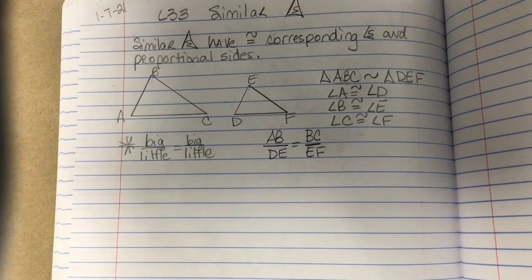Let's try one. The first one we're going to do is the one that says triangle UVW, which I kind of think may be the aqua color one. I think mine are over there. Let me go get them.